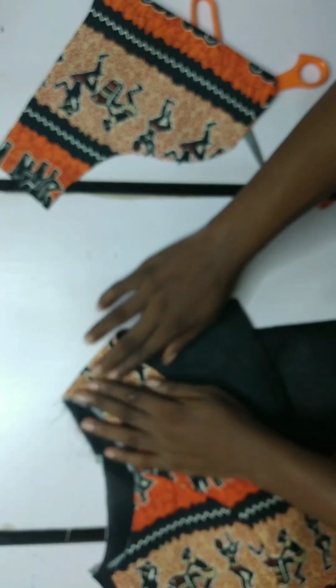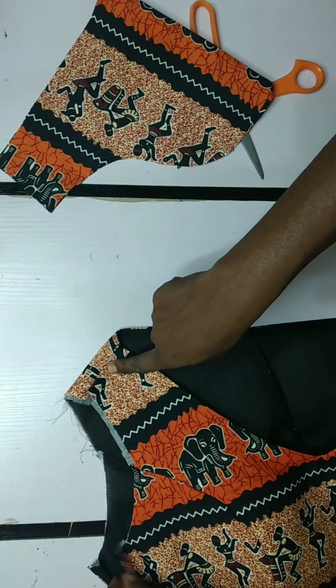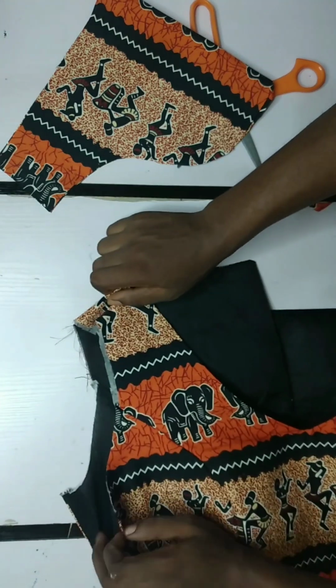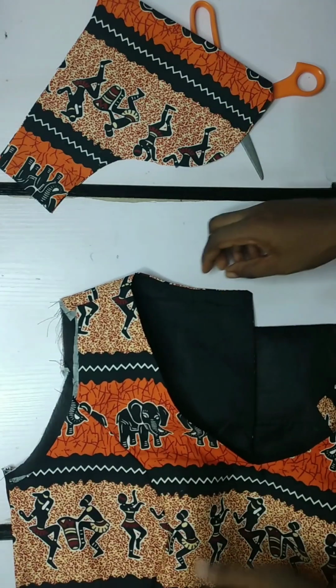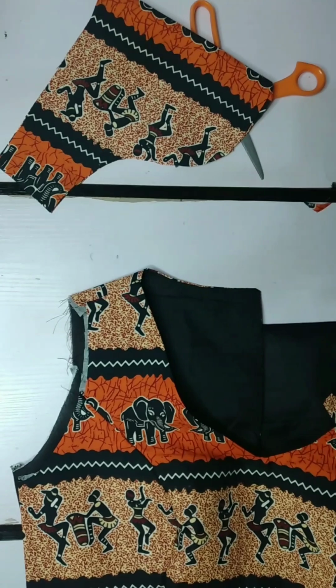Okay, so can you see the way this back shoulder is leaning towards the front shoulder? That is the way it's supposed to be. Why? Because we took away some darts here, so the back is definitely going to be leaning to the shoulder. Okay, so at this point, I'm just going to put them together like this, and then measure.